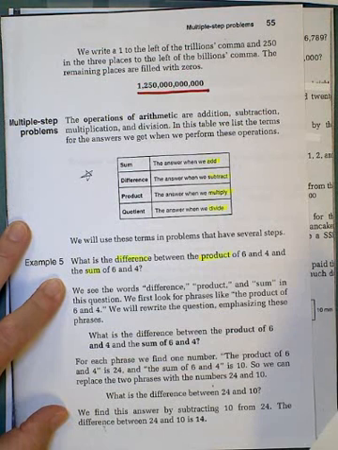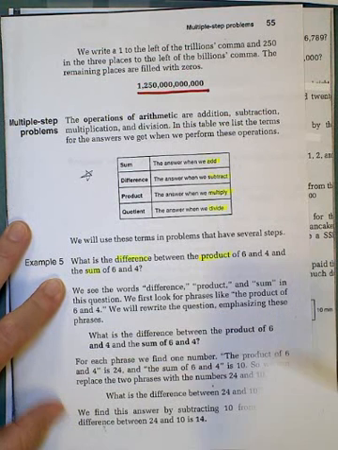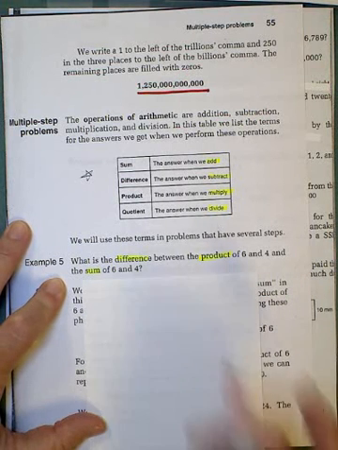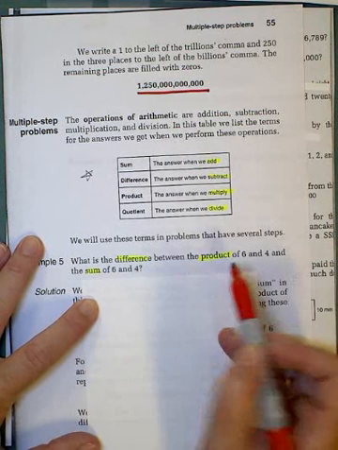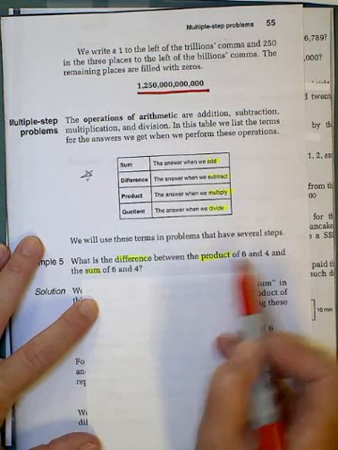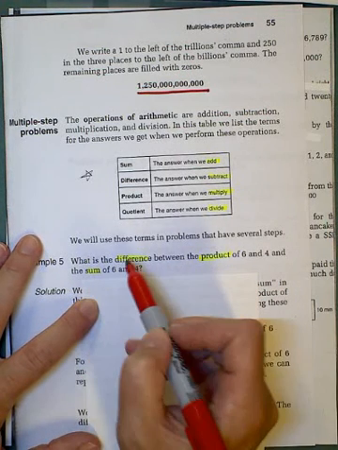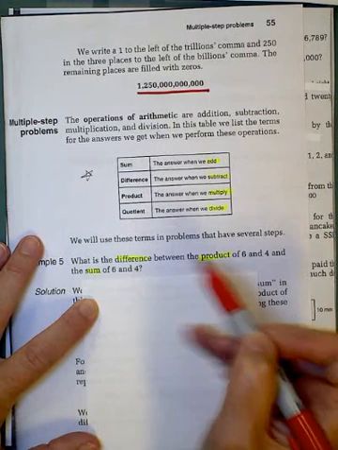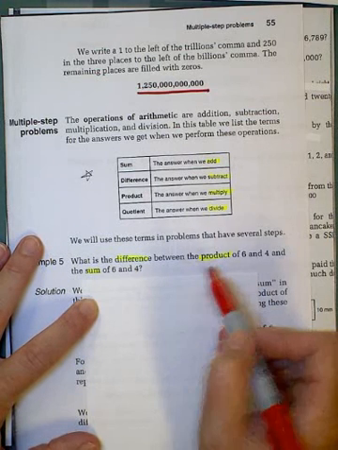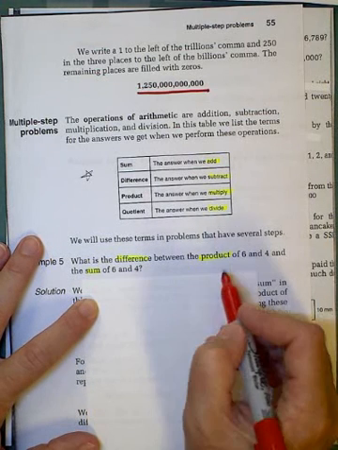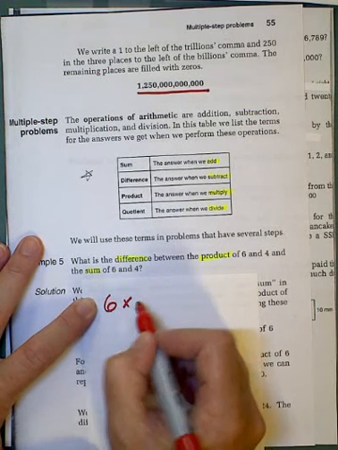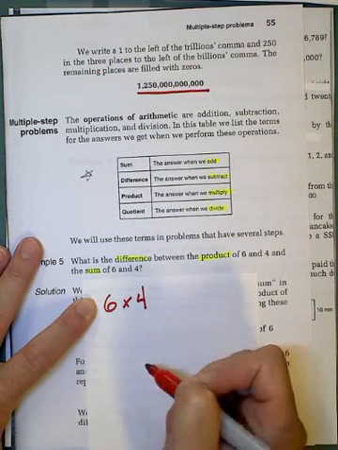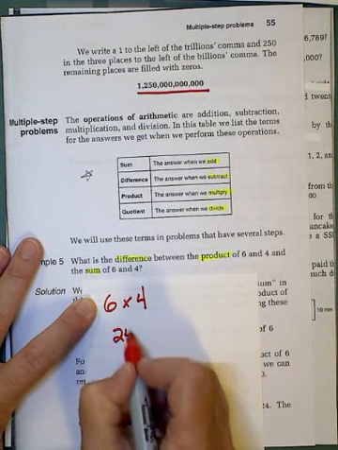So, let's begin by breaking the problem down. What is the difference between the product of 6 and 4 and the sum of 6 and 4? Well, before we can find the difference, we need to first find the product and then the sum. So the product of 6 and 4 will be the answer after we multiply, and that is 24.